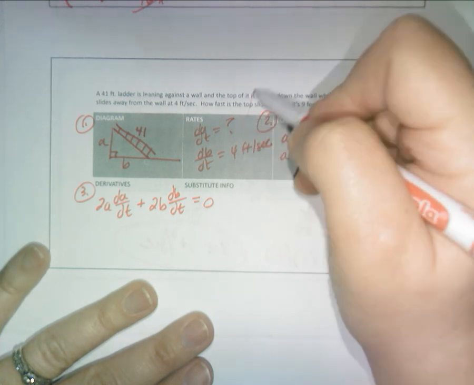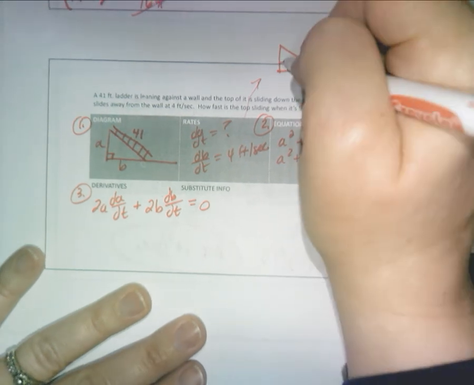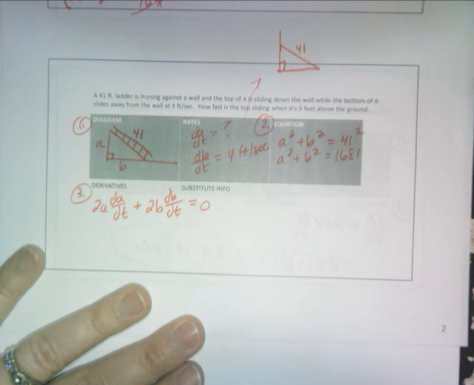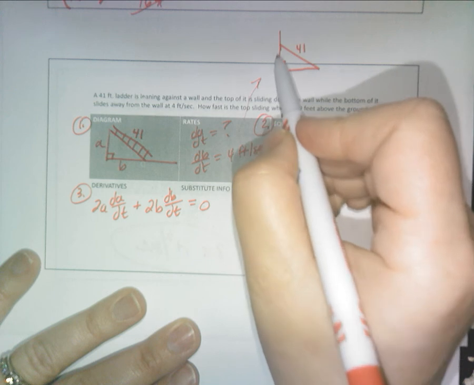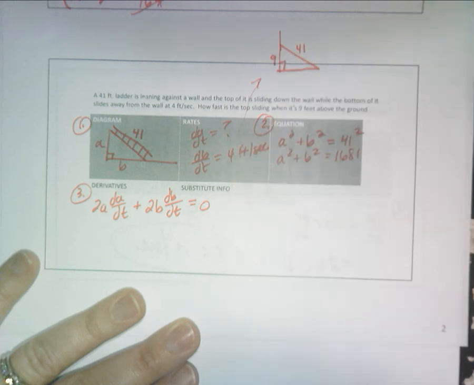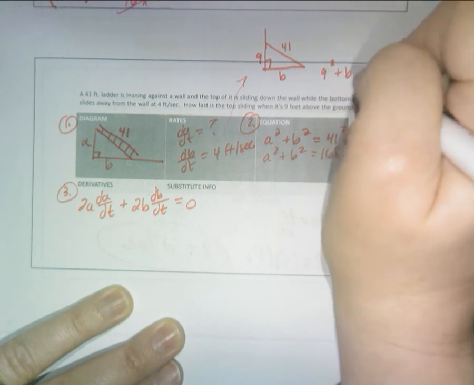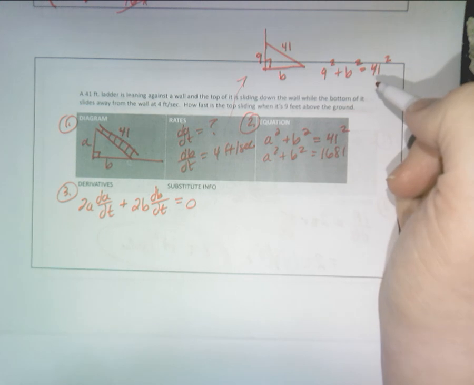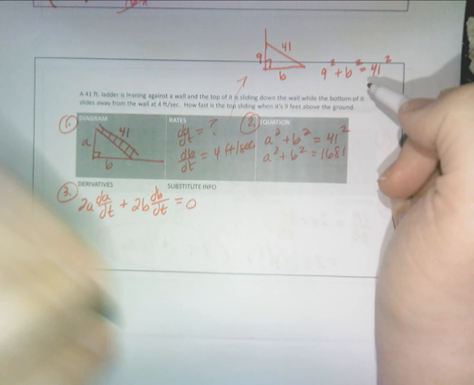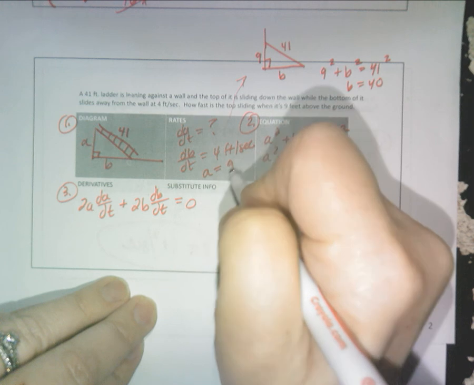So here's the thing with ladder problems. You actually have to draw another ladder at a moment in time, meaning the ladder is still 41, agreed? But when it's 9 feet above, meaning when my A is now 9, I could figure out what B is using the Pythagorean theorem. I could do 9 squared plus B squared equals 41 squared. This is an actual famous Pythagorean triple if you don't know. It's a 9, 40, 41. You can double check if you want to, but B is 40. At this moment in time, A is 9 and B is 40.